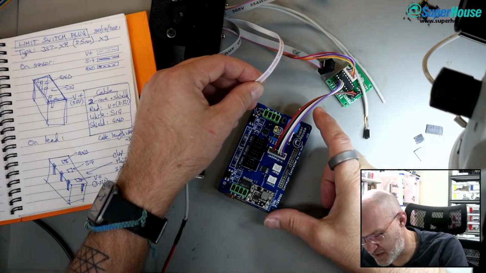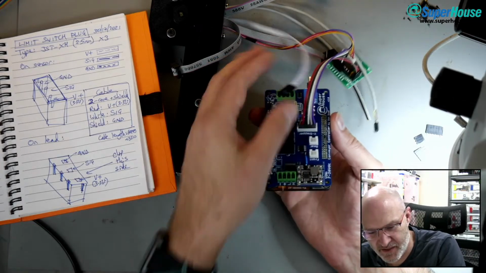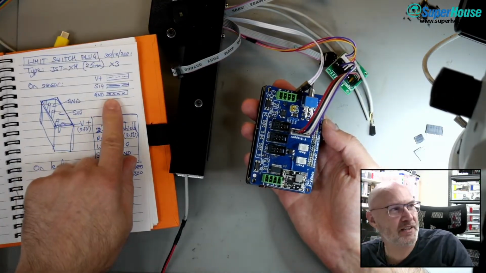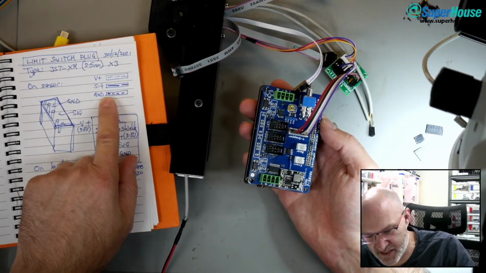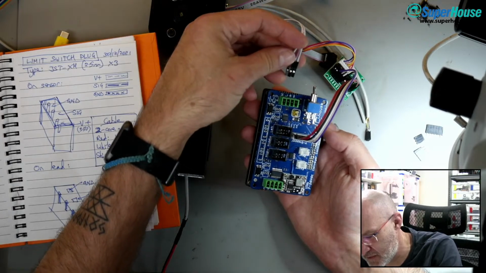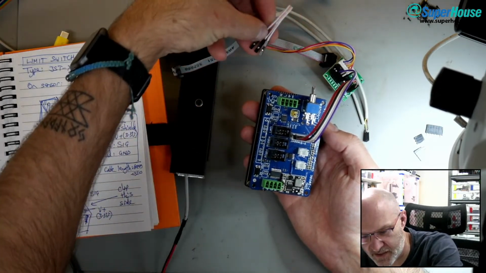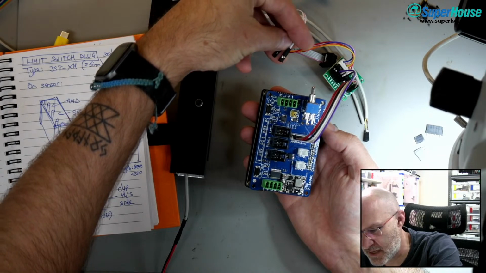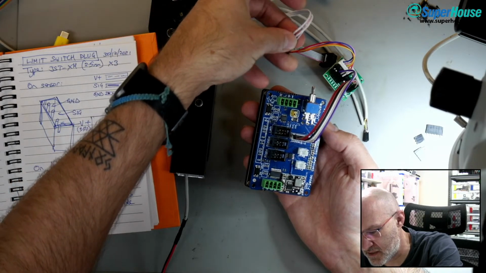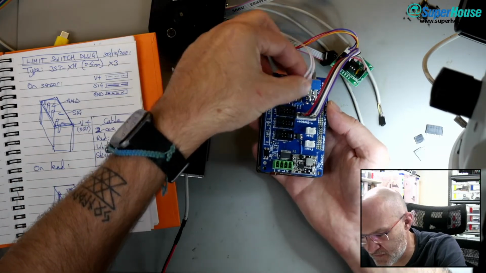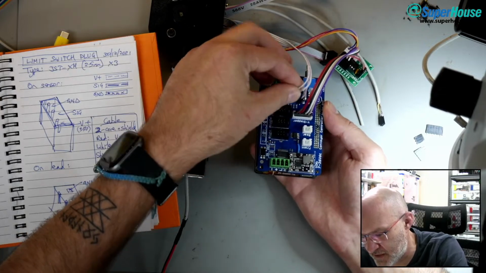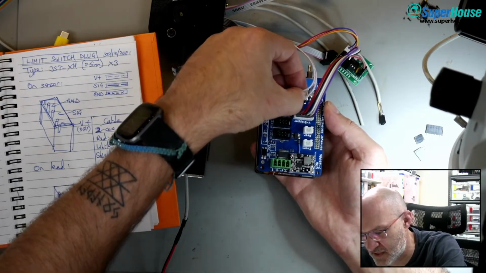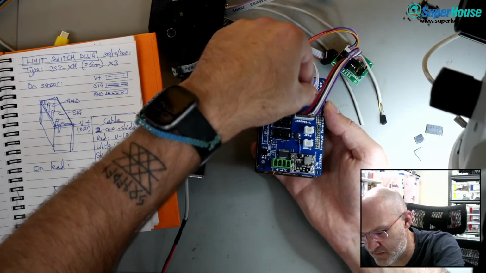So I need to plug this in. So the one labeled the little X's is ground, which is that one. So that goes to ground, and then SIG is the long dashes, and that one goes there. So I've got to swap those two over and plug it in here. All right, so this is for the limit sensor on the back of the chassis.